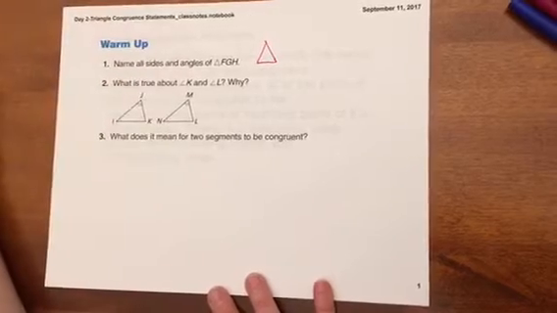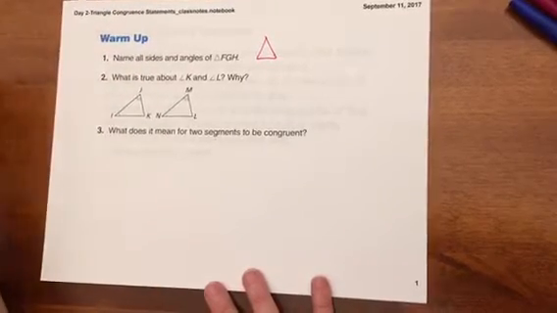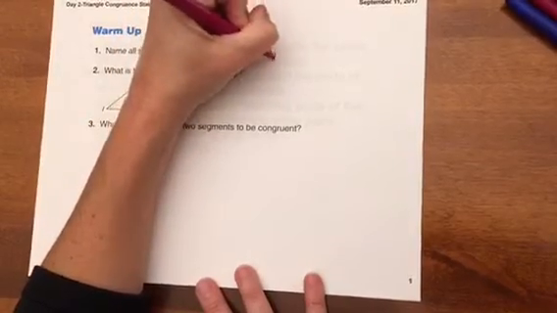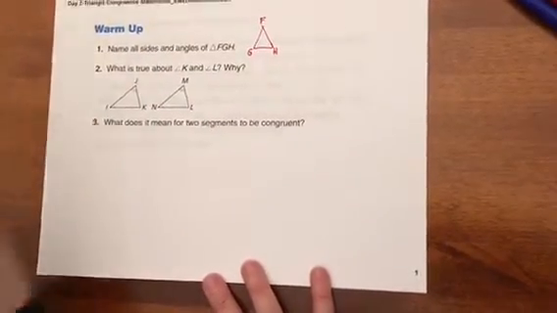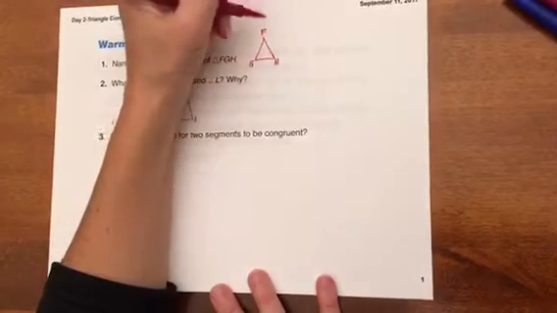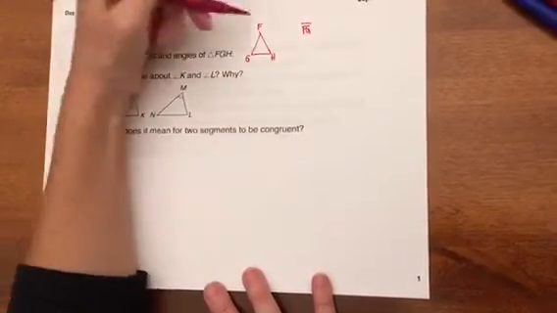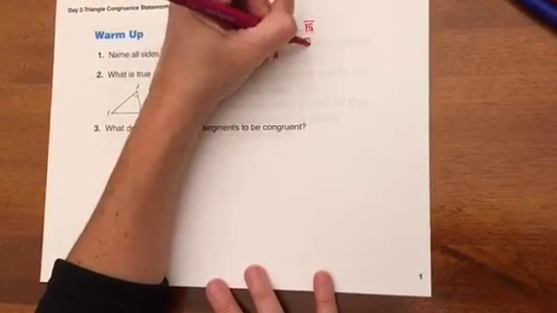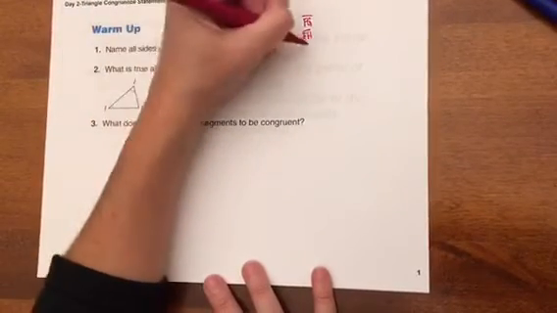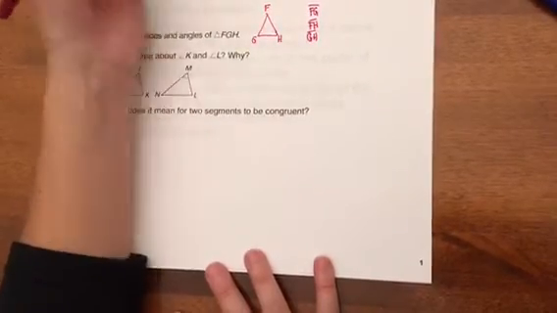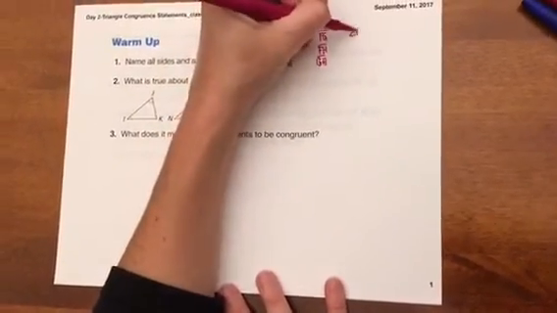Okay, name all the sides and angles of triangle FGH. We first need to draw a picture, label the points, and then I'm going to label using correct notation: segment FG, segment FH, segment GH, and then I have my 3 angles.